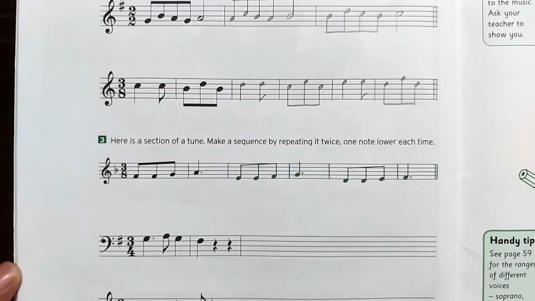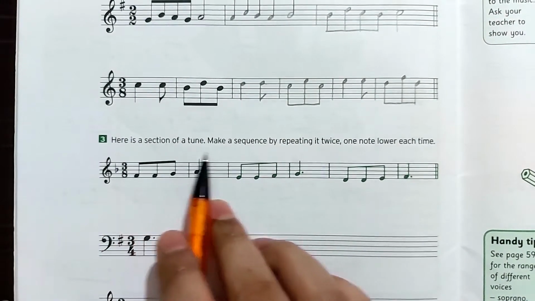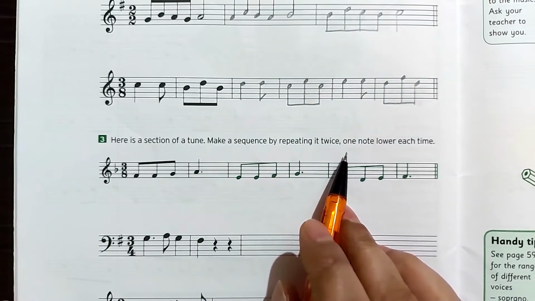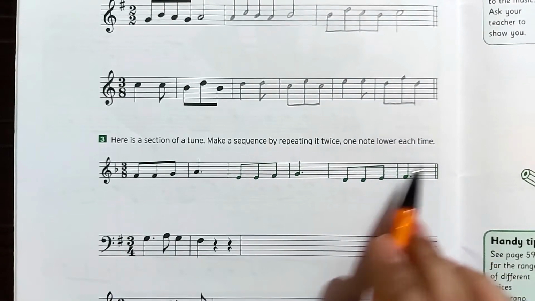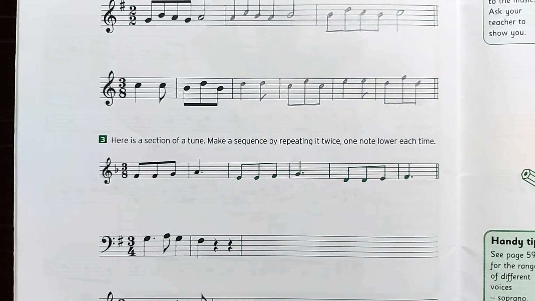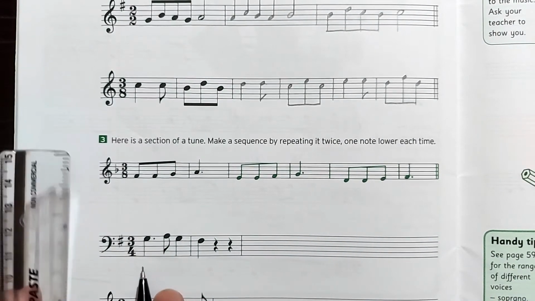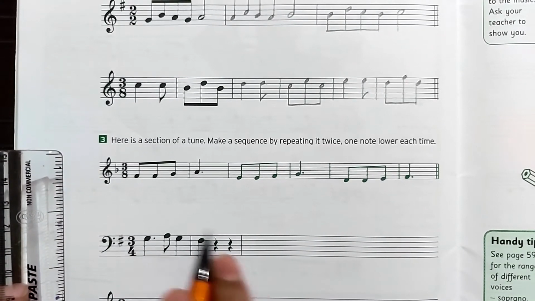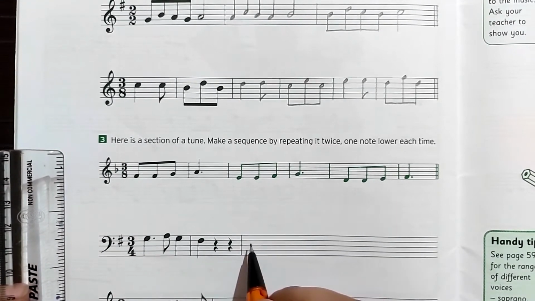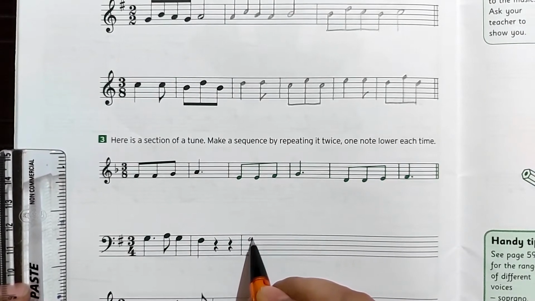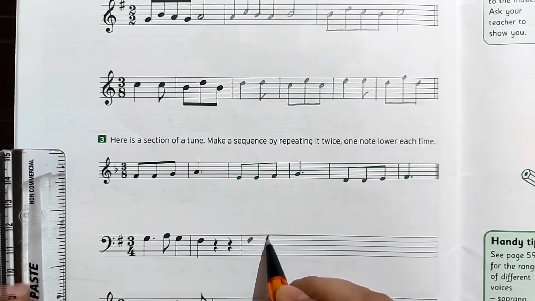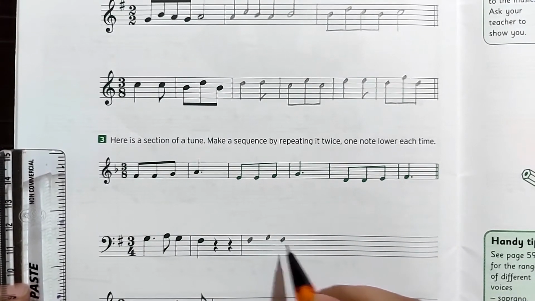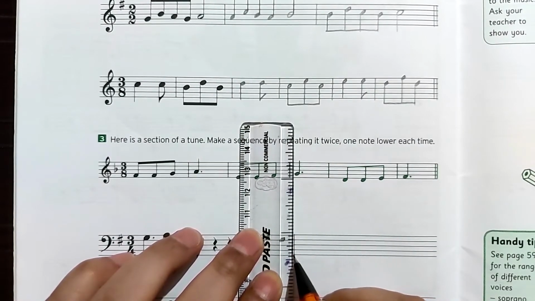Now we have to do the next question. Here is a section of a tune. Make a sequence by repeating it twice, one note lower each time. So this time we repeat it twice, but now we change the pitch in a lower way. We have to go downwards, one note. Let's start. You can see this is again a 2-bar sequence. We start from here and move down, then a bar line.